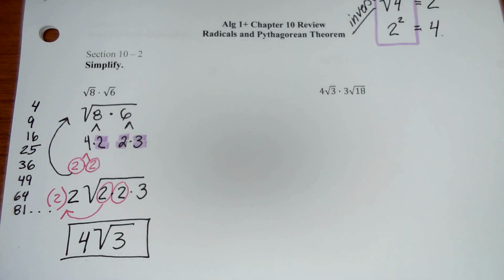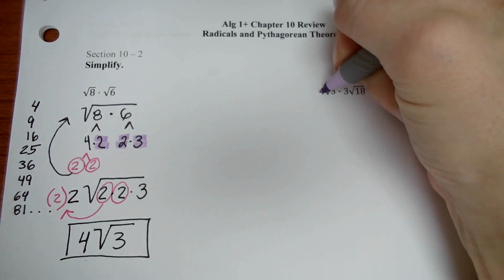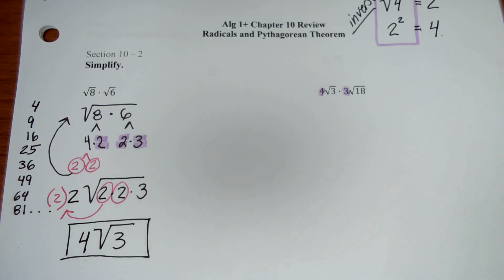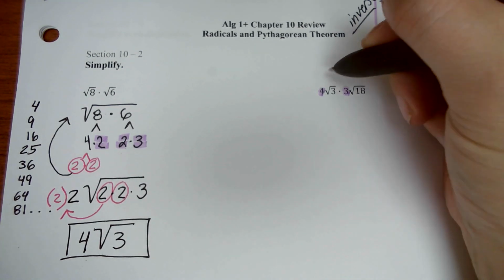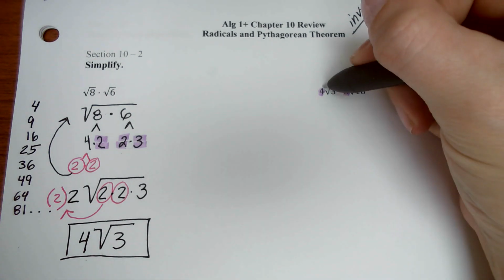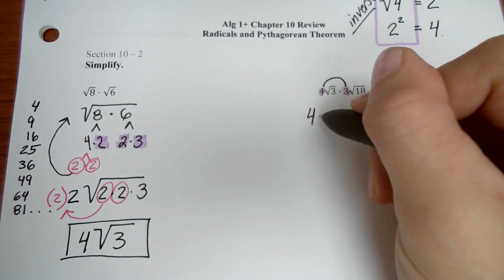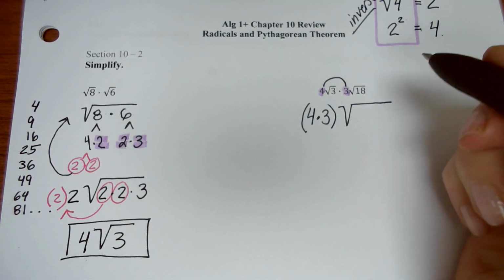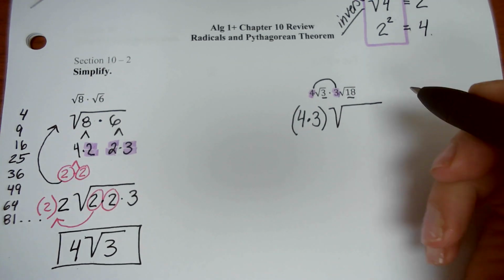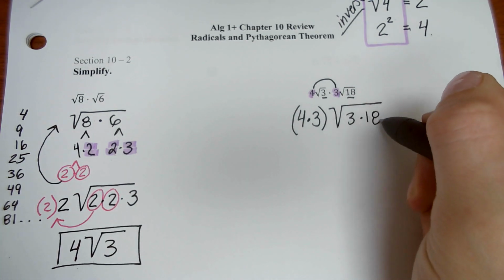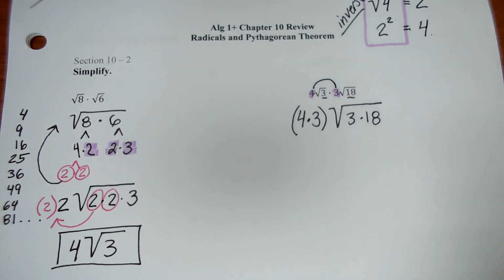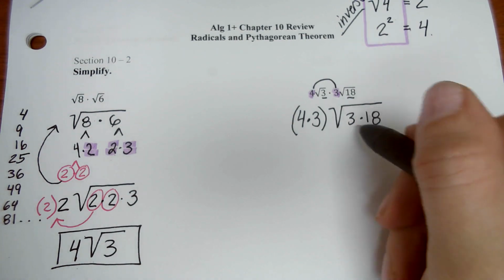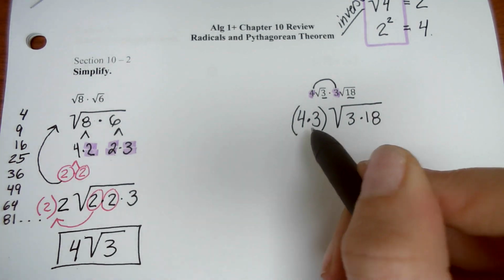This one now has coefficients on both radical expressions, or radical terms. So for this expression, we're going to multiply, and when we multiply radicals, we multiply the coefficients first, so that will become 4 times 3, and then we multiply the radicands, which are the numbers inside the radical, second, so that will be 3 times 18. Now I could break these down as they are, the 3 and the 18, or I could multiply them and then break it down again. But either way, I know I'm going to have to multiply my coefficient first, so I'll do that.